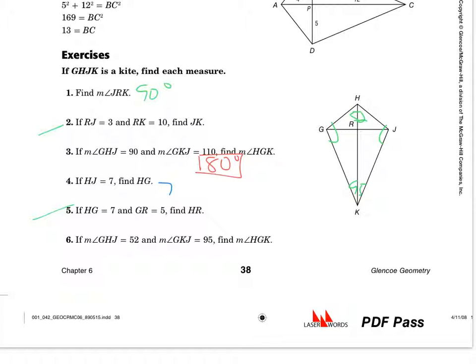So when you add those up, you get 147. Subtract that from 360, because that uses 147 of our 360. The final 213 that we have left has to be divided evenly between those other two. So if you divide 213 by 2, you get 106.5 for both of those angles. Both come out to 106.5.